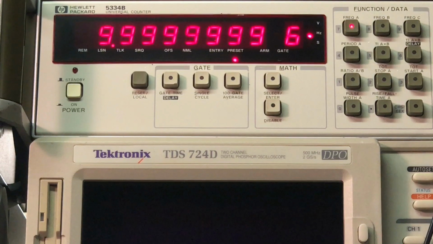So looking very good. If I go to, let's say, 1 megahertz, try that. So 1 megahertz on the DS340, and that looks very good as well. So all nines on the display like that, not a problem. That's right at 1 megahertz.